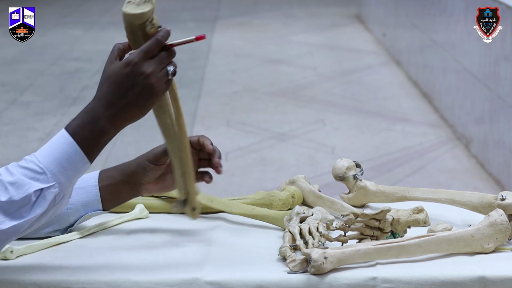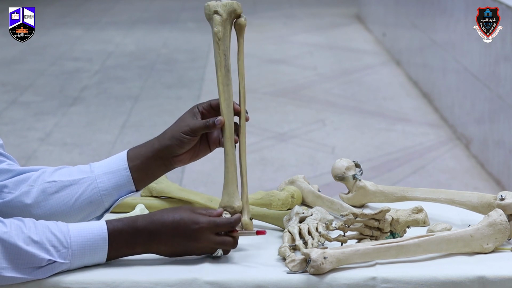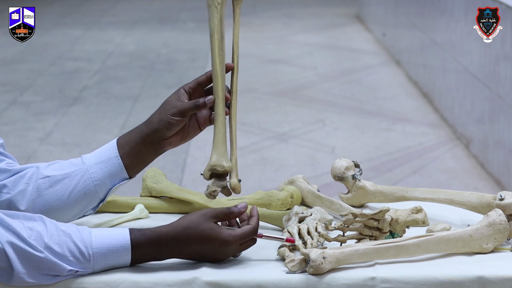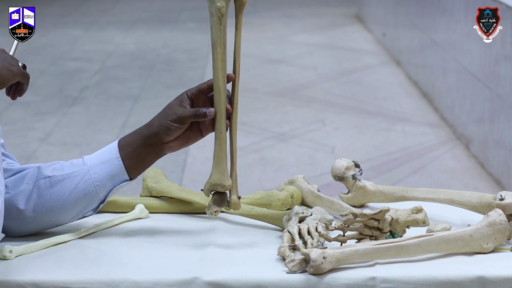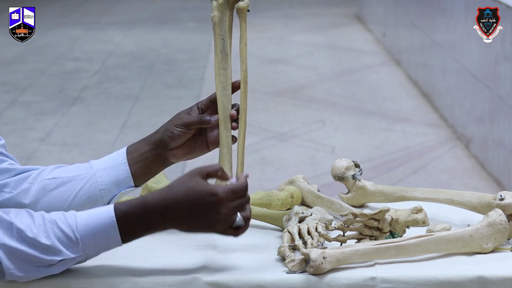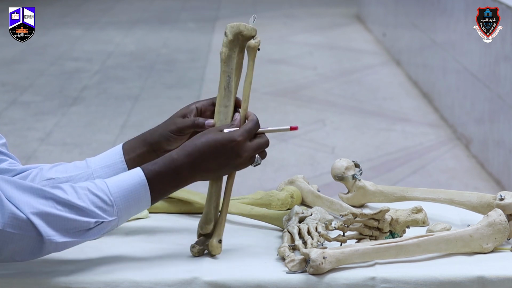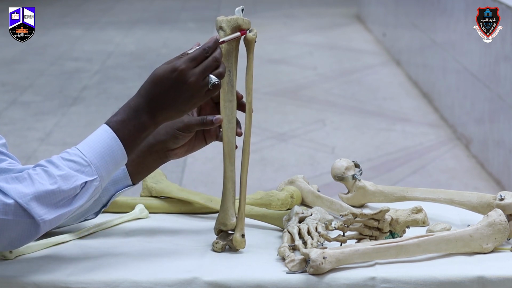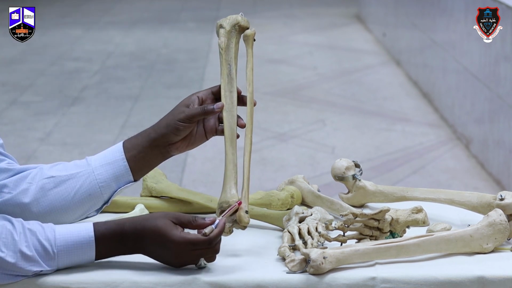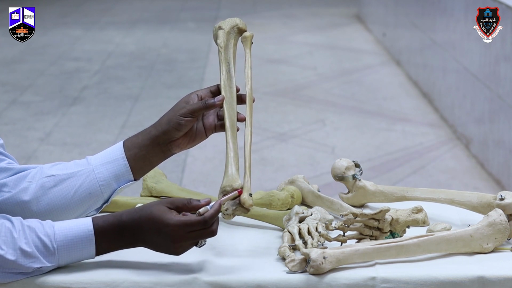Here in this articulated model, you can find that this is a fibula. This is the articulated model of the left leg. This is the left fibula, and the other one is the tibia. They are articulated superiorly to form the proximal tibiofibular joint, which is a synovial joint, and distally they form the distal tibiofibular joint, which is a fibrous joint.